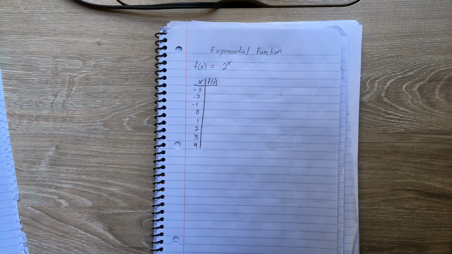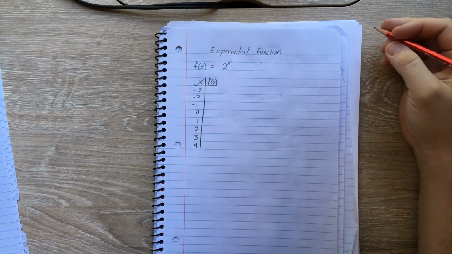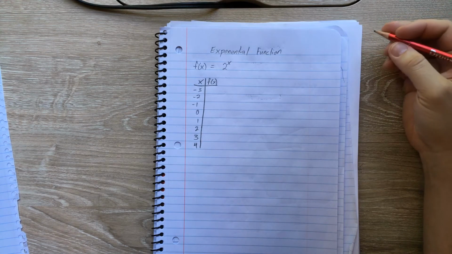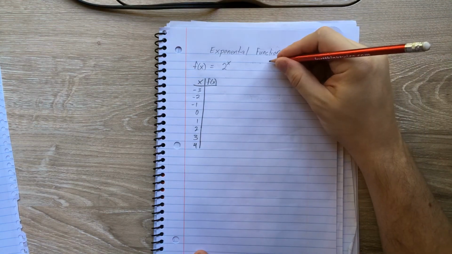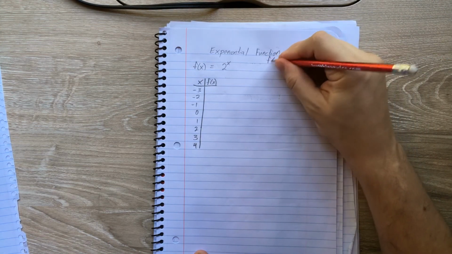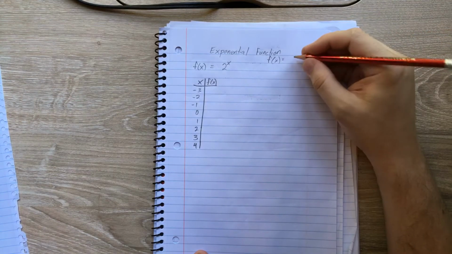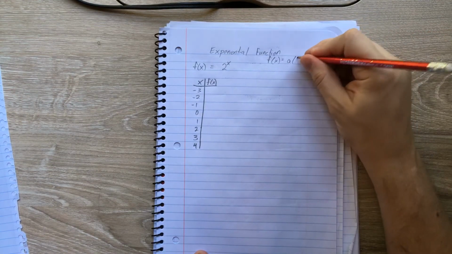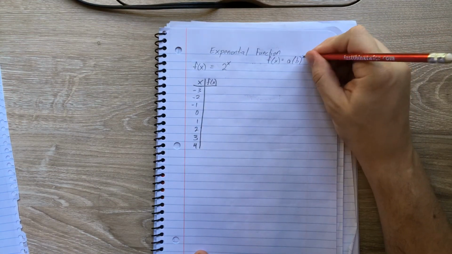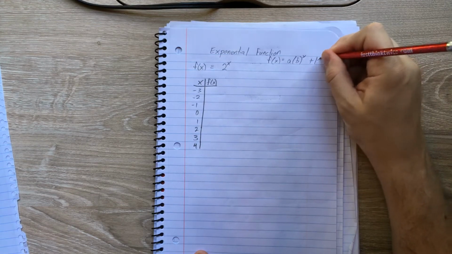All right, everybody. Today we are going to look at exponential functions. Very fun topic here. So, exponential functions, well, they come in this general form. I'll go ahead and write it here. It is f of x, or y, equals a times b raised to the power of x plus k.